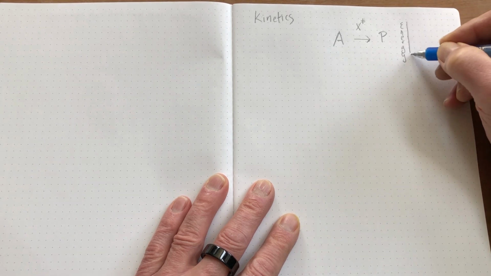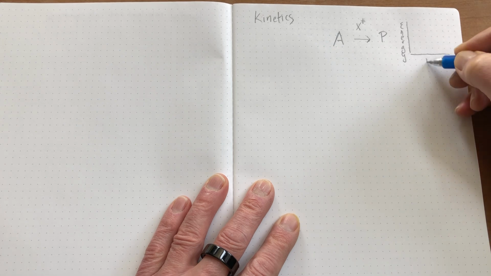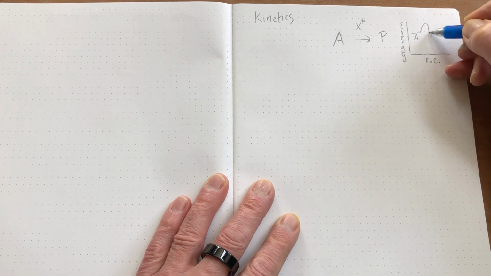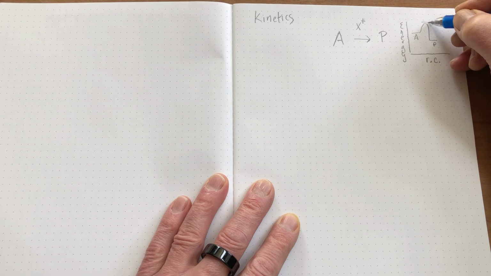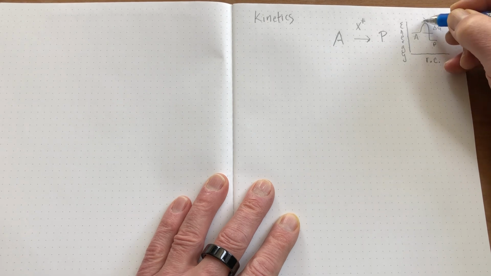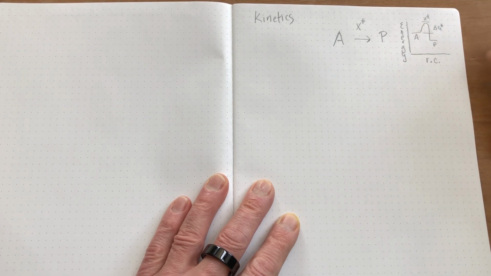Energies on the y-axis, and we call this the reaction coordinate. It's just a progress from A to P. A starts off here, and there's some activation energy barrier, an energy that we have to acquire. It's called delta G double dagger. And up here at the very tippy top is this transition state.